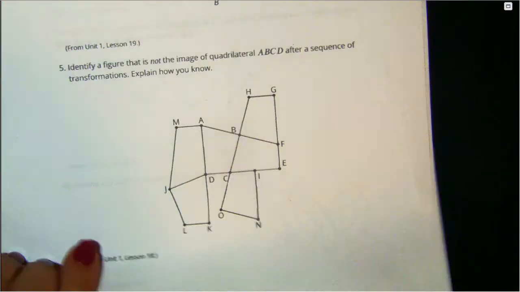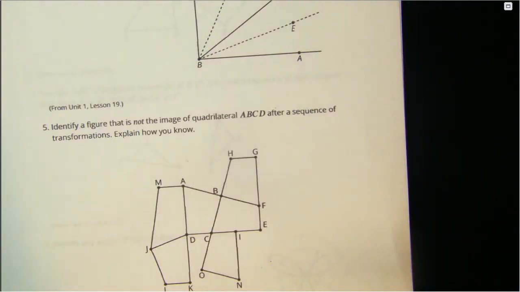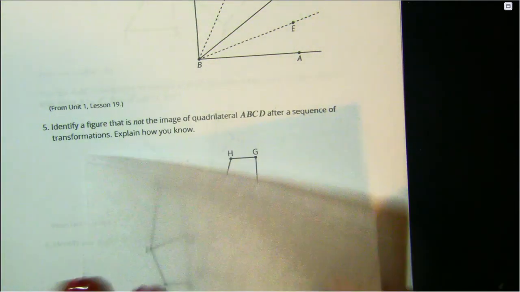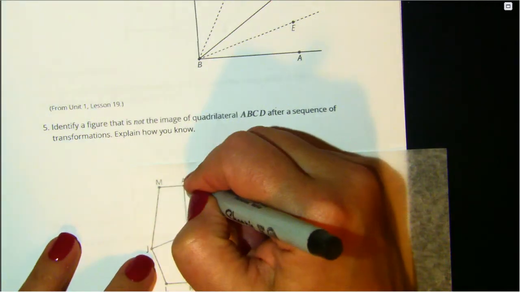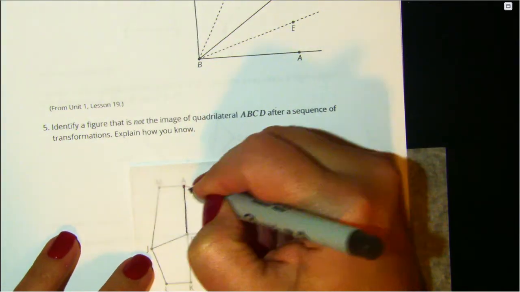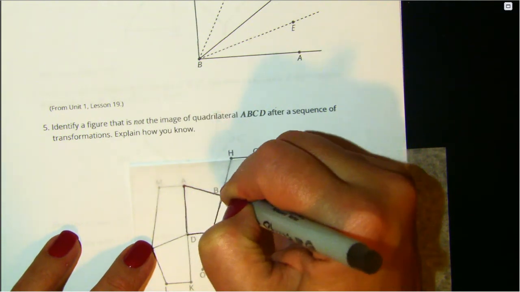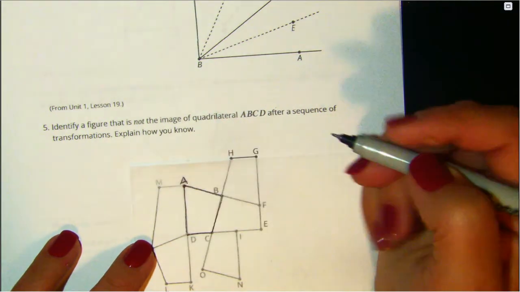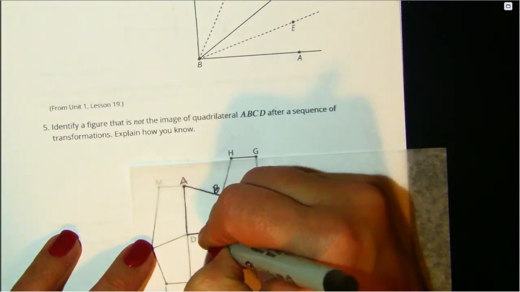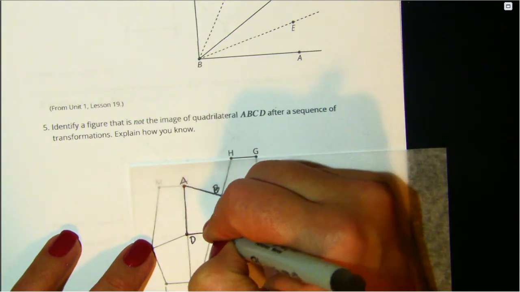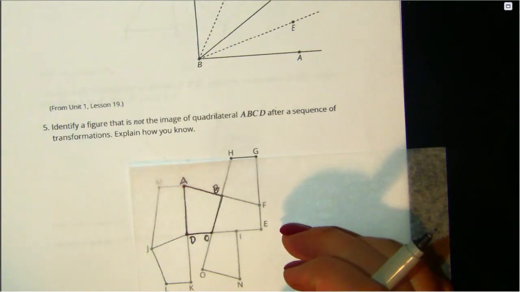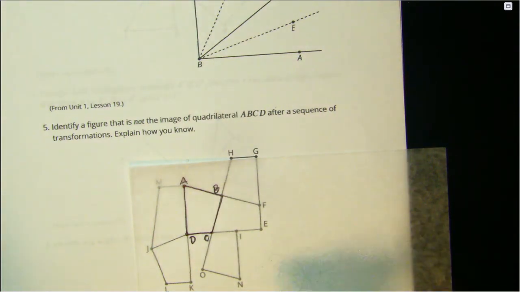Number 5. Identify a figure that is not the image of quadrilateral ABCD after a sequence of transformations. So I'm going to go trace this. So basically, if there's a sequence of rigid transformations that come up one to the next, they automatically would be the same.